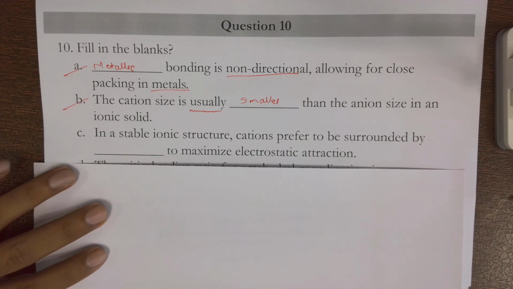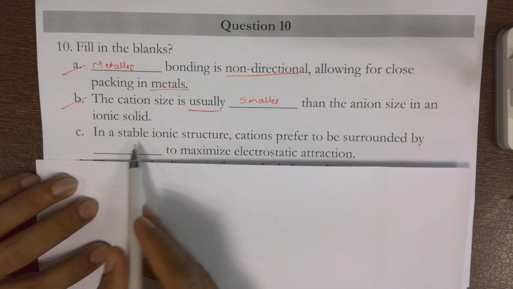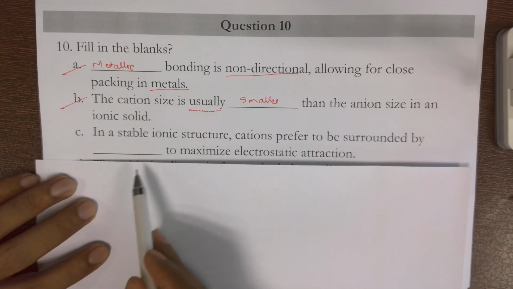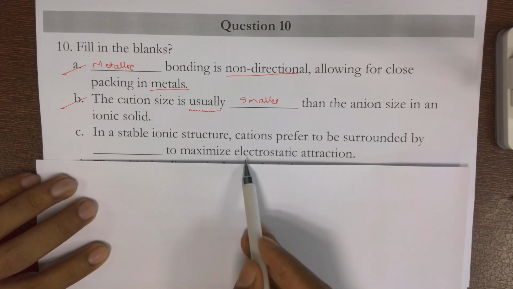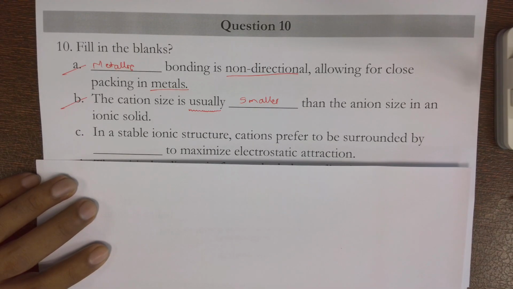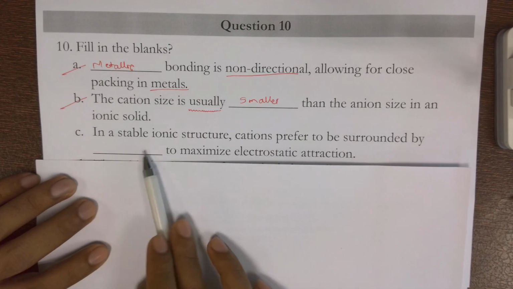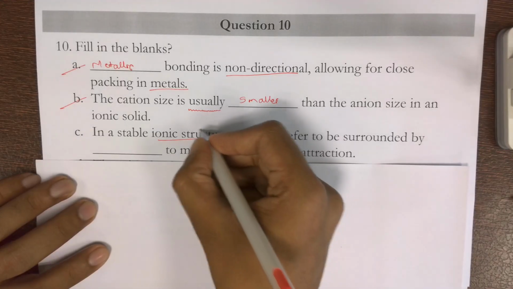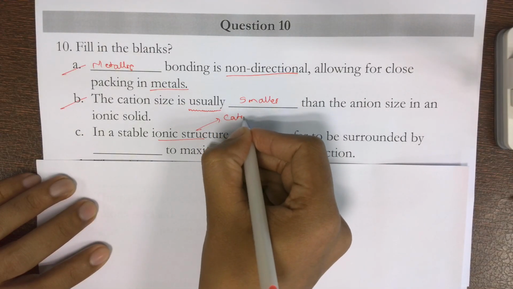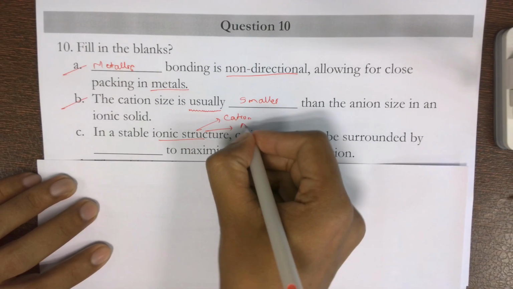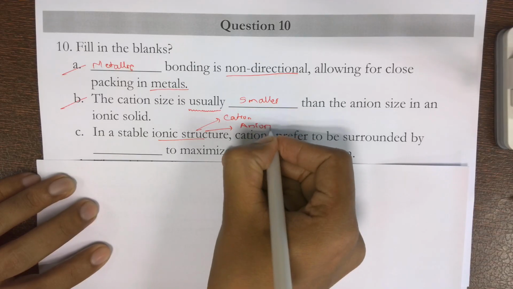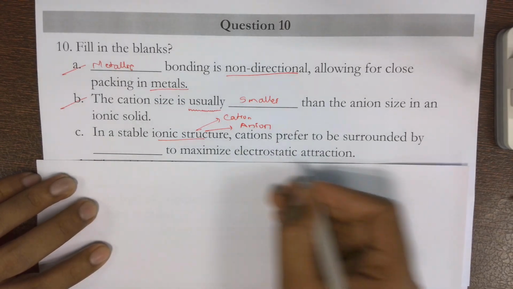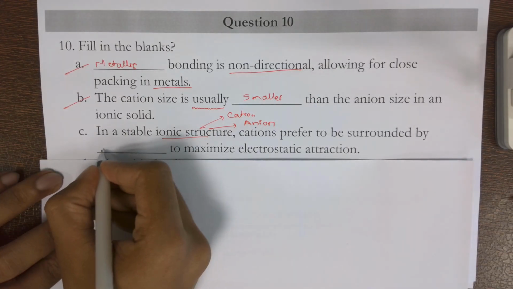Let's move on to the next part. The cation will be surrounded by the dash to maximize the electrostatic attraction. In a stable ionic structure, the cation prefers to be surrounded by the dash to maximize the electrostatic attraction. We know the answer will be the anion.